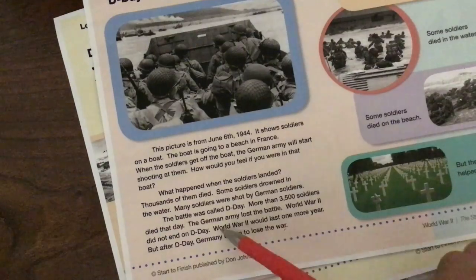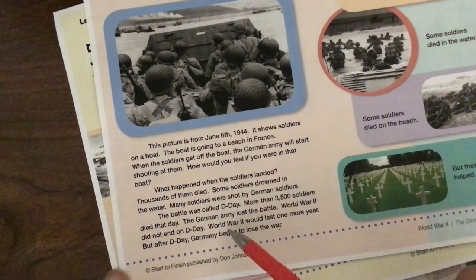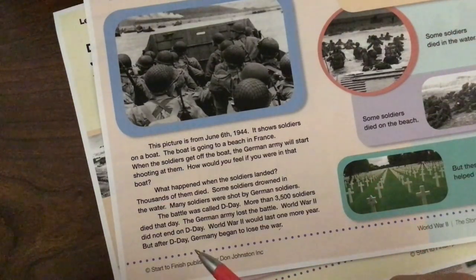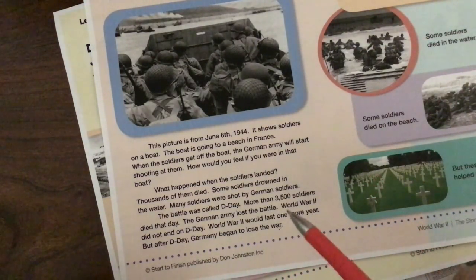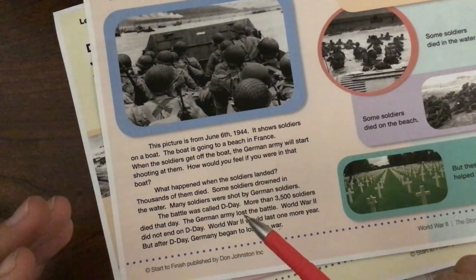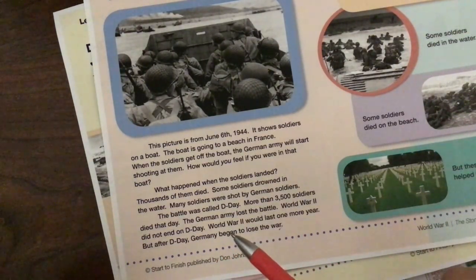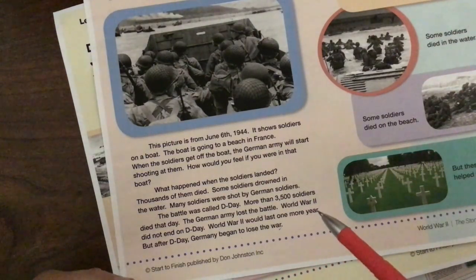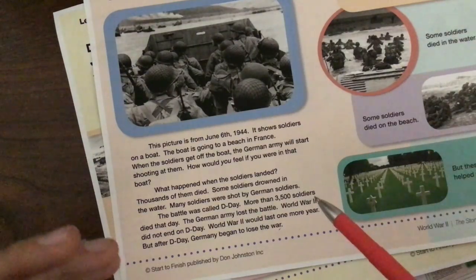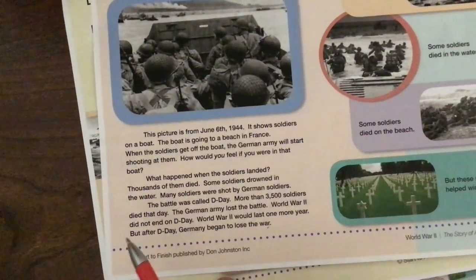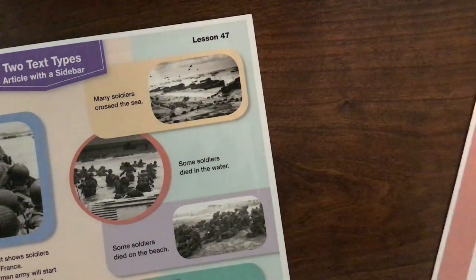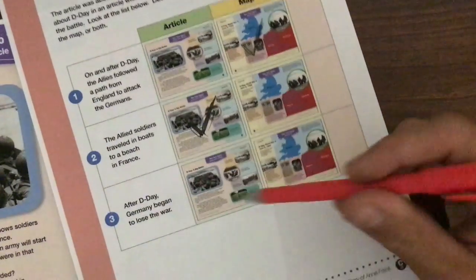Bingo. Okay. See, I got my text evidence. Now I feel vindicated. Dun, dun, dun. I found my answer. D-Day, Germany began to lose the war. You can see this stuff is like, okay, it's talking about D-Day. It's talking about lost, it says, but it's not the war. It's a battle. Okay, the war would last one more year. That means someone lost. Okay, but it doesn't exactly say that Germany began to lose the war until we get to this golden sentence right here. But after D-Day, Germany began to lose the war. So I have text evidence that both of them touch on that.